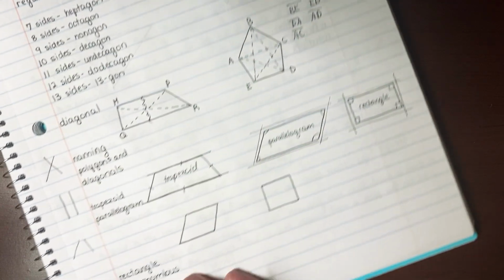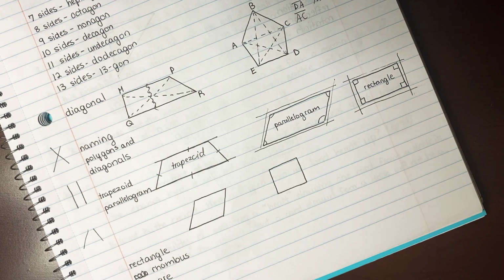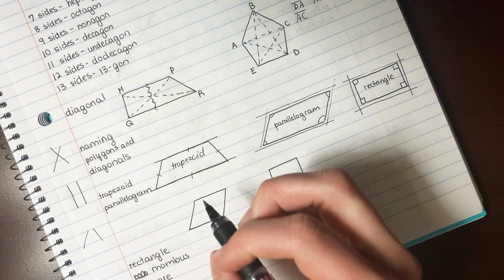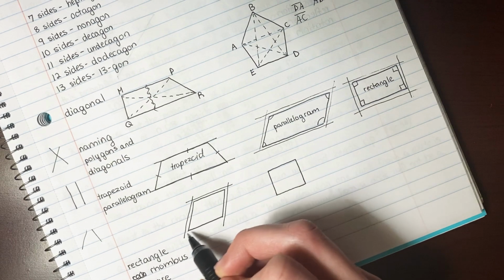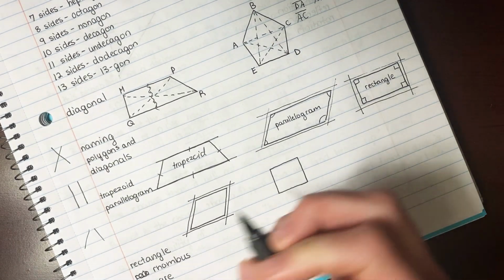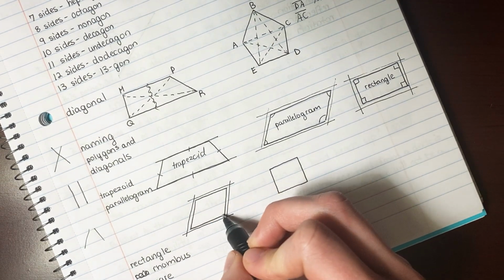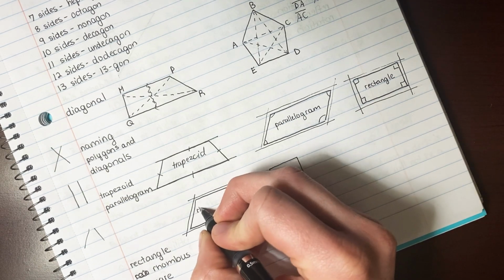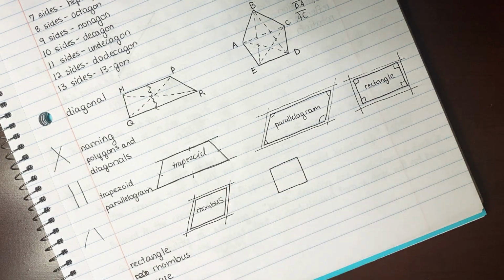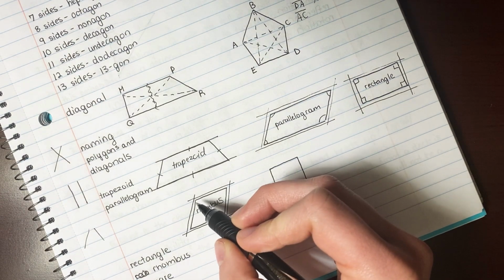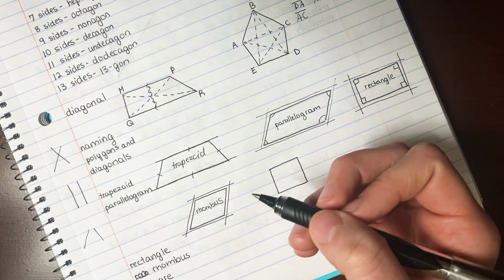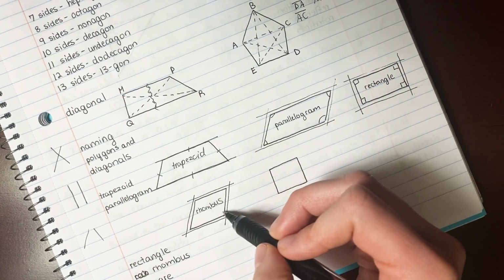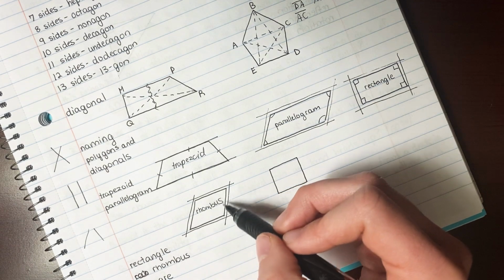Okay, a rhombus is a parallelogram that has 4 sides of equal length. Okay, so a rhombus has 2 pairs of parallel sides, like we have here. Okay, and the 4 sides are all the same length. Okay, so this is a rhombus. All right, so a rhombus does not necessarily have to have 90-degree angles. You just have to have 2 pairs of parallel sides, so it has to be a parallelogram. And each side has to be the same length. Okay, so it can be slanted like this.